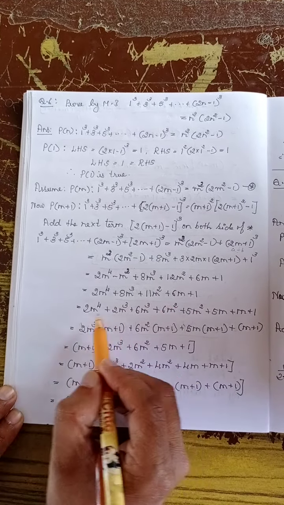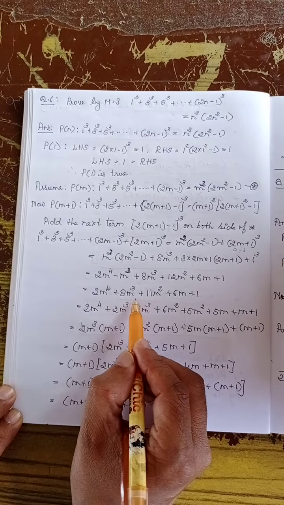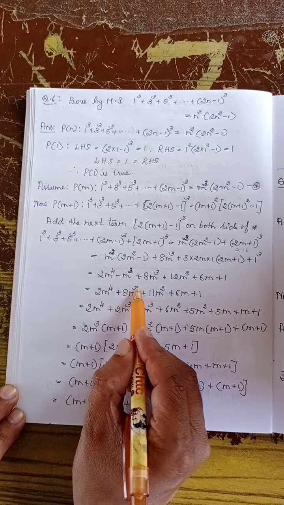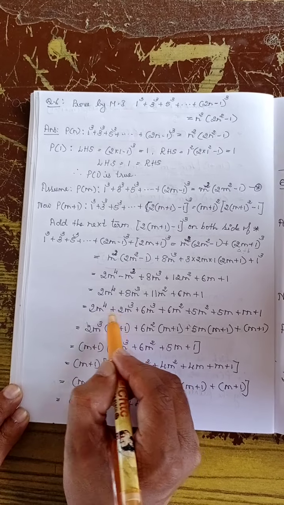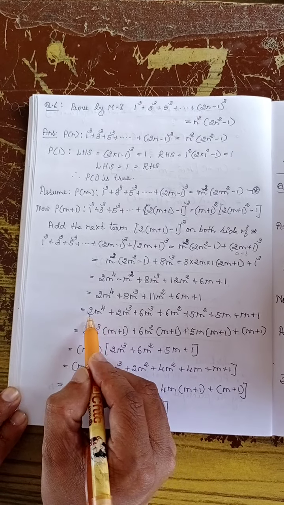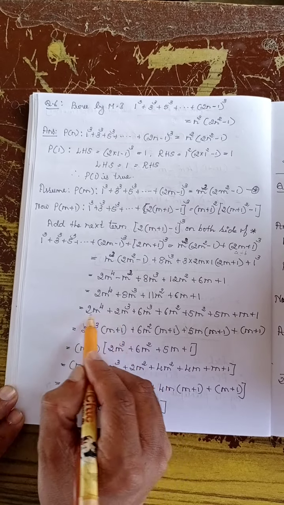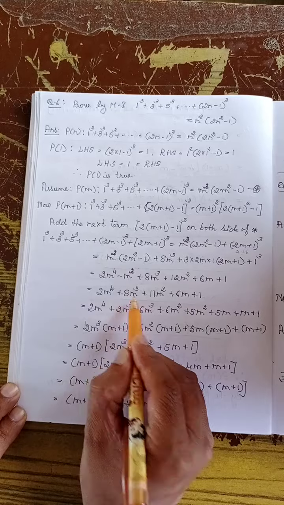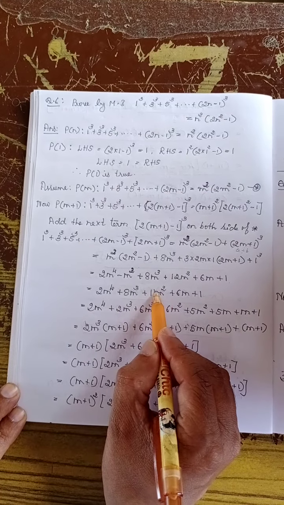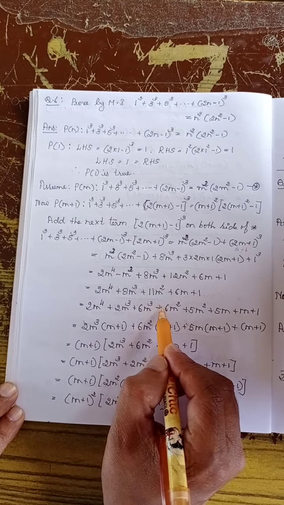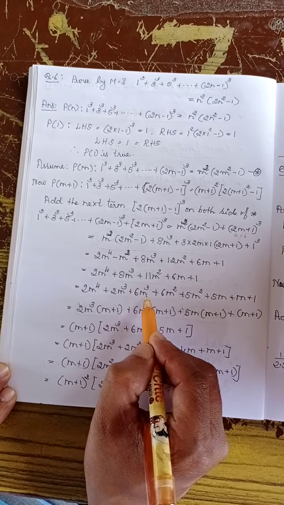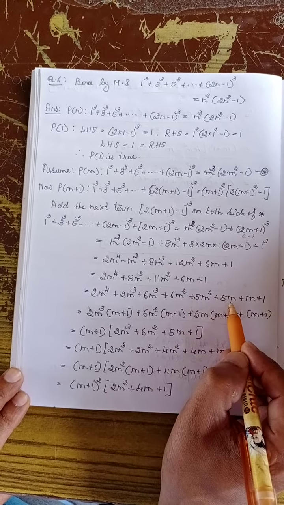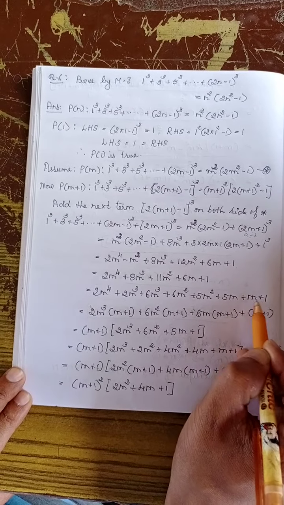Now we factorize this by splitting the relevant middle terms, that is 2m power 4 plus 8m cube can be written as 2 plus 6 is 8, splitting into 2 and 6. Again the 11m square is also split into two terms, that is 6m square plus 5m square, and 6m is also split into two terms, that is 5m plus m, plus 1.